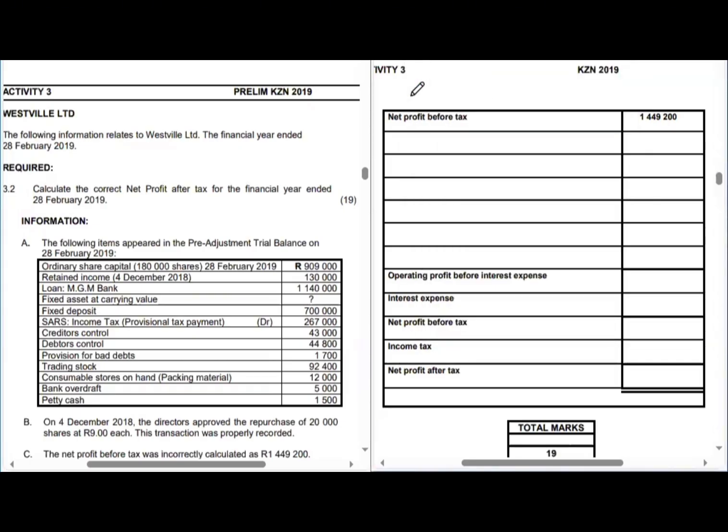And today we will be taking a look at our incorrect net profit before tax. We will be taking a look at our incorrect net profit before tax.